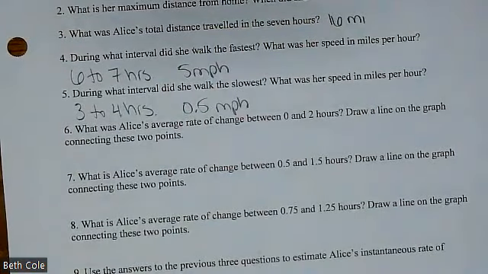I don't even know how you would walk that slow. That would be like, I don't even know how you would go that slow.